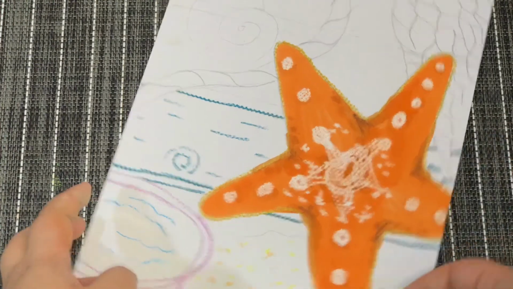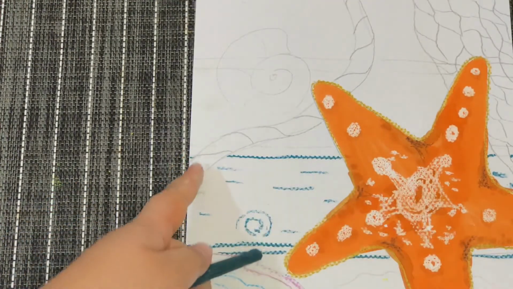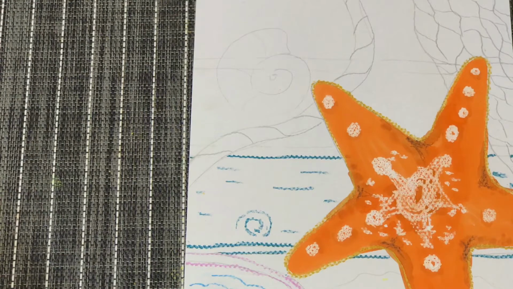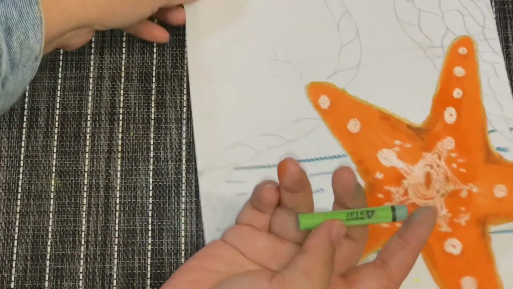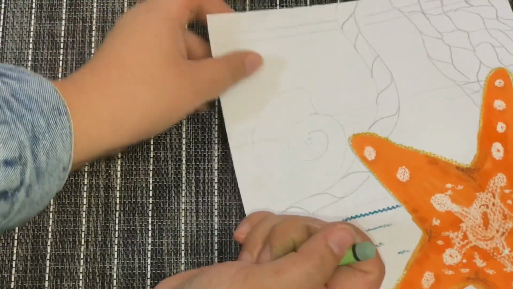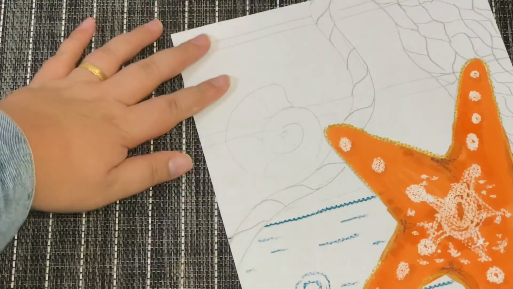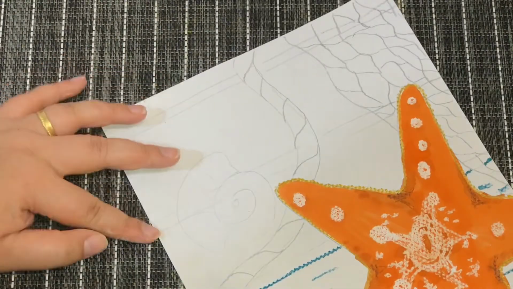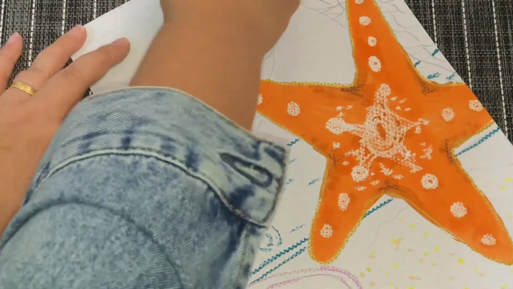Right? Okay, as for this rope, let's see, what color should I use for the rope? What do you think of white color? Maybe we can use white color, right? Or a gray color. This is light gray. This is light green. It looks like green, right? So what you do is just, can you see? Just follow the lines.